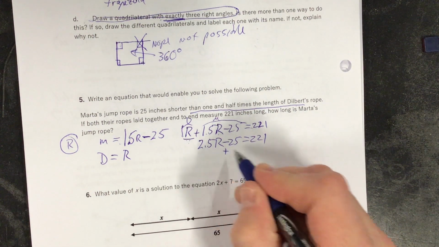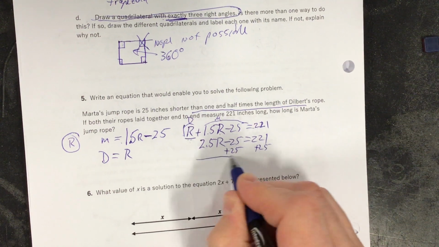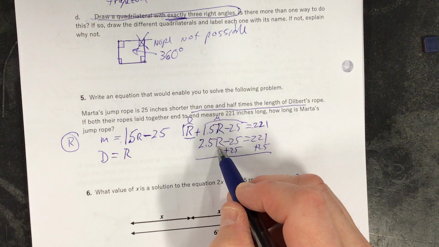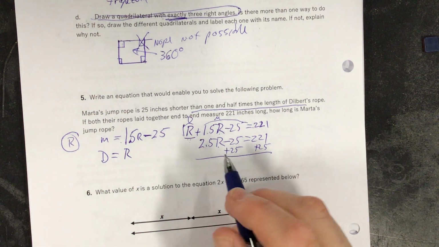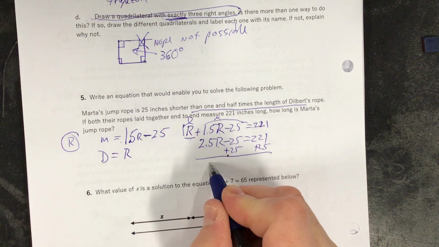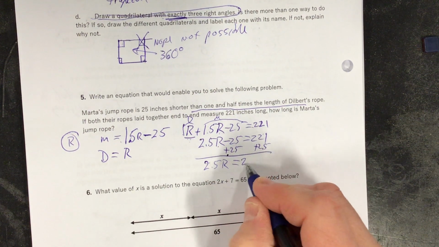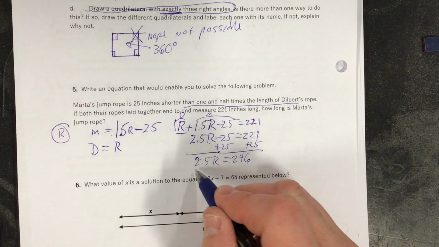So if I add 25 to each side, I get 2.5R equals 246. So 246 divided by 2.5.